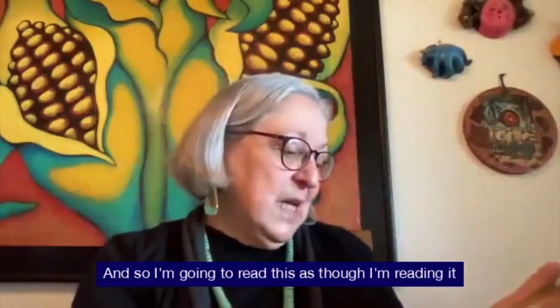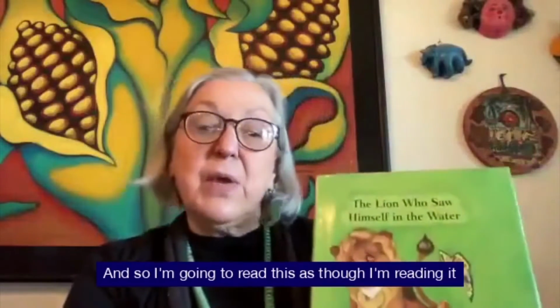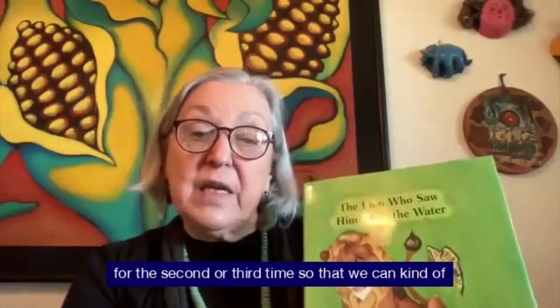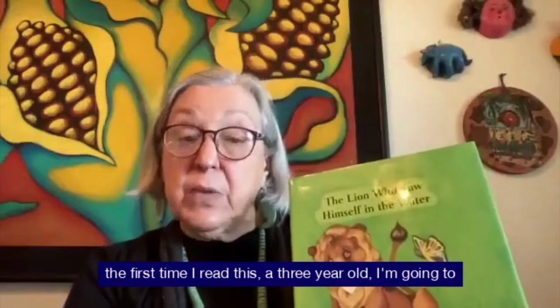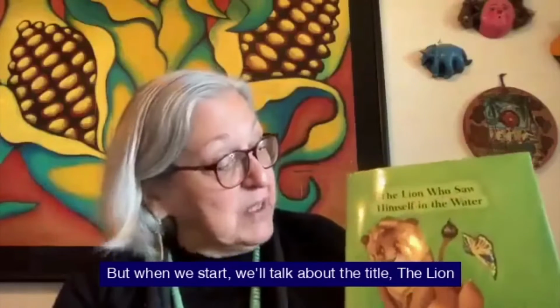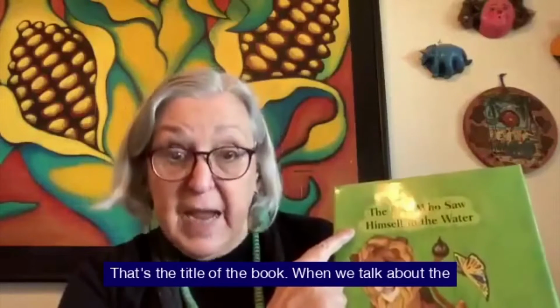But I'm going to read The Lion Who Saw Himself in the Water. I'm going to read this as though I'm reading it for the second or third time, so that we can break up and talk a little bit about it. Because as I said, the first time I read this to a 3-year-old, I'm going to go through the book completely and not stop. But when we start, we'll talk about the title, The Lion Who Saw Himself in the Water. That's the title of the book.